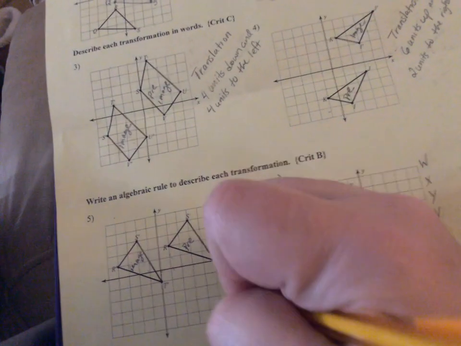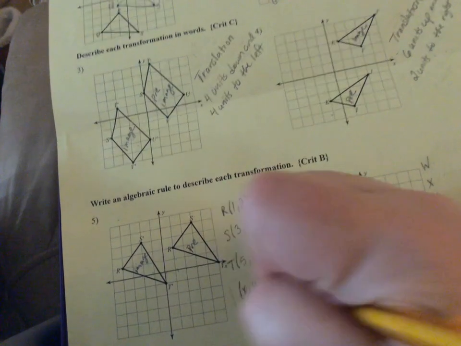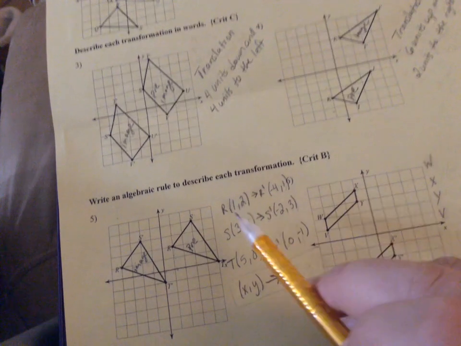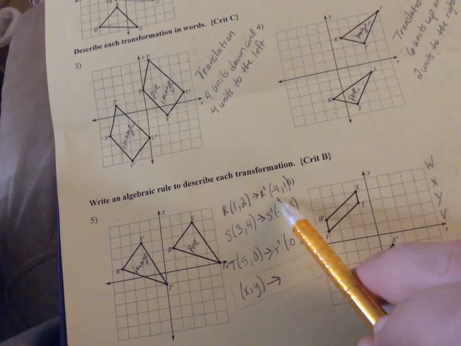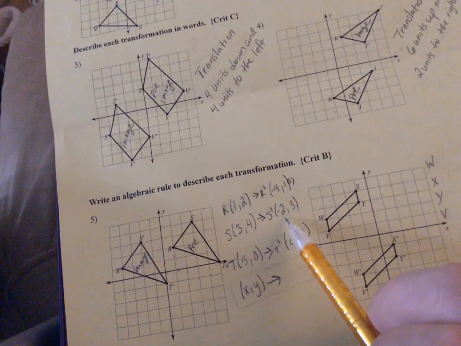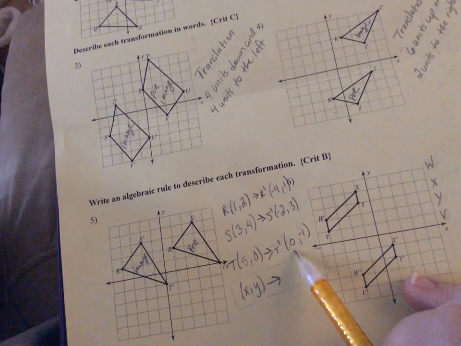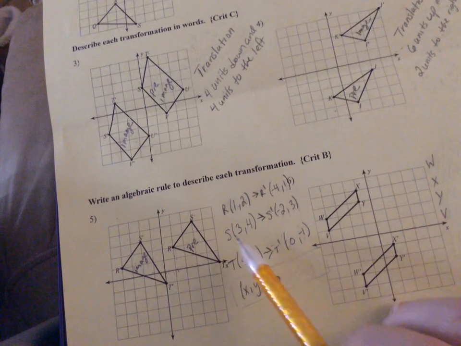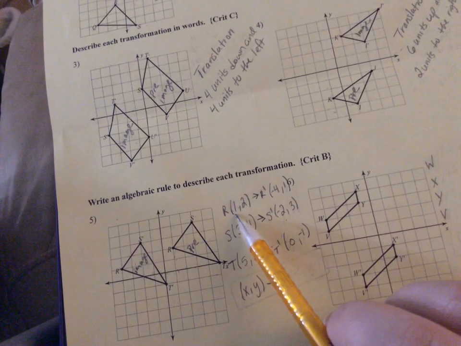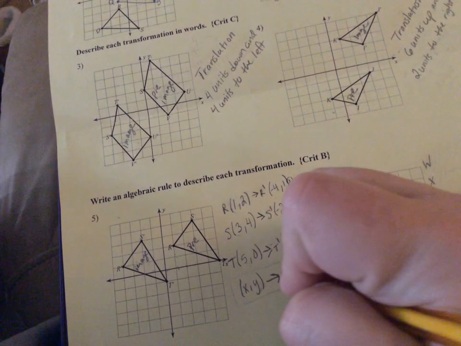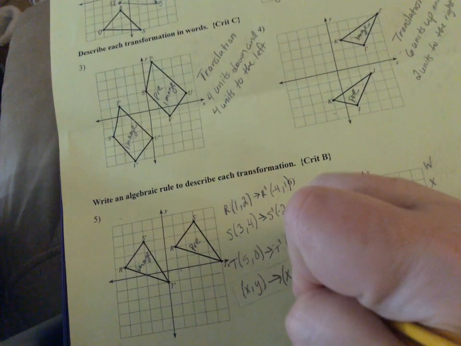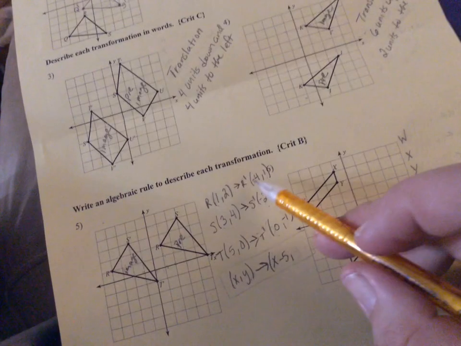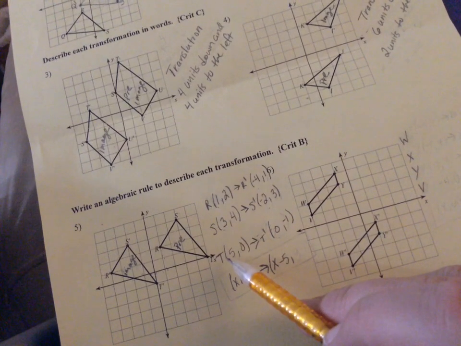All right. So when I'm looking for my pattern, I'm looking to see what's happening to the x's, what's happening to the y's. So the original x was 1 and it became negative 4, so it's decreasing. And then it was 3 and became negative 2, and it was 5 and became 0. So all of them are decreasing, and you'll notice 5 minus 5 is 0, 3 minus 5 is negative 2, 1 minus 5 is negative 4. So basically, I take the original x and I subtract 5, and that gets me to my new x coordinate.